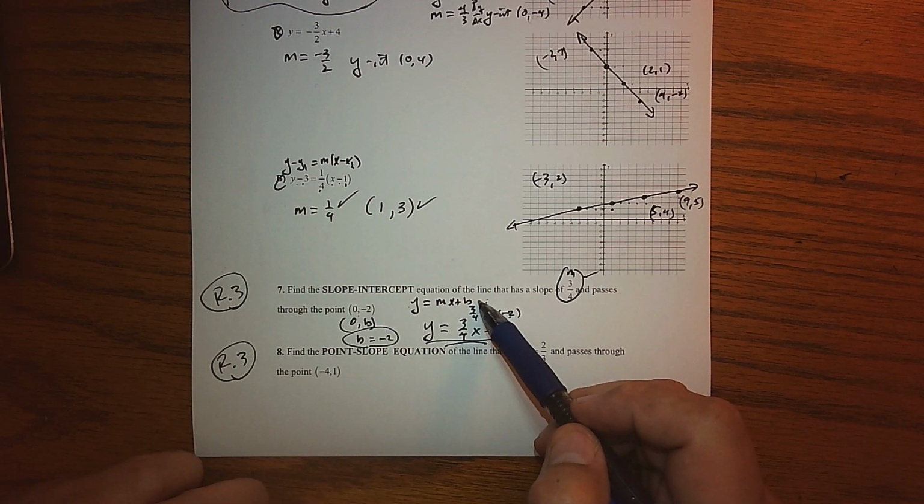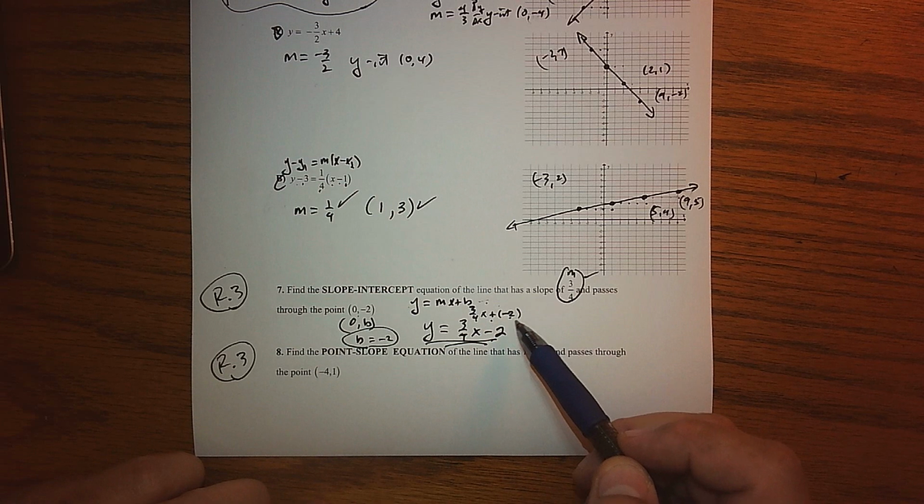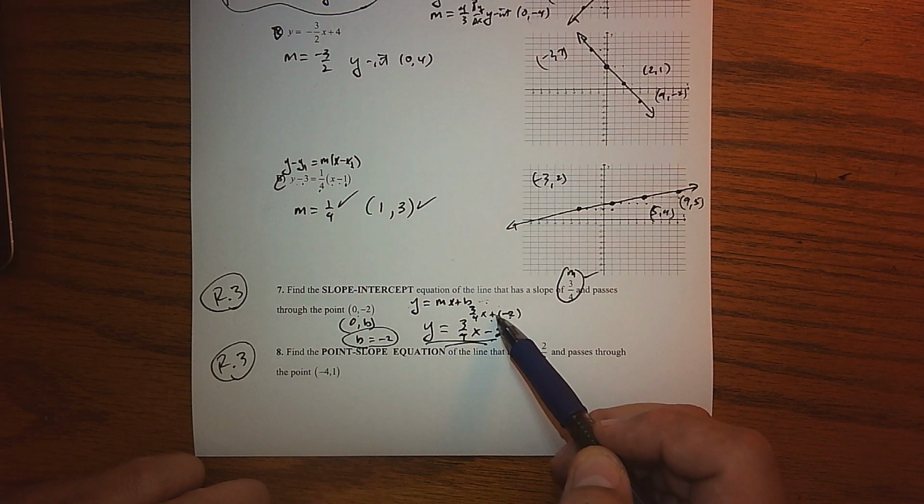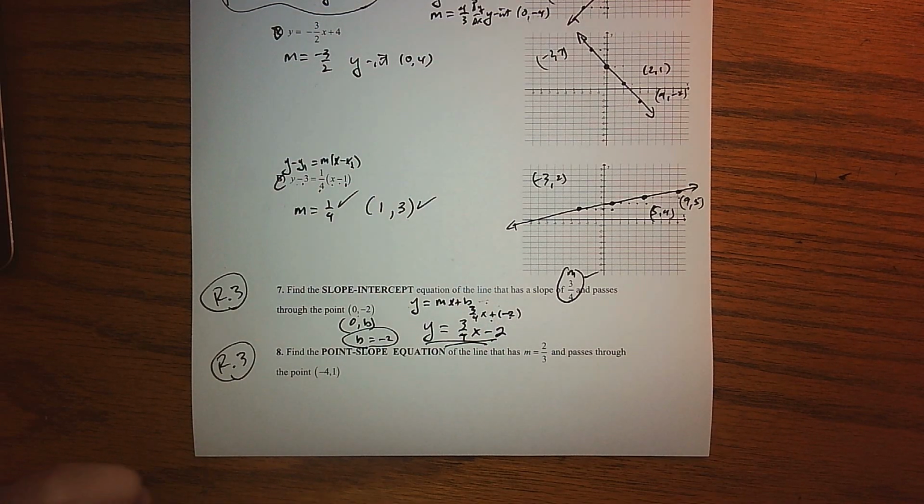So there I am putting it literally into the formula, and then here I am reinterpreting what it means to add a negative. You're basically subtracting. So that's it for number 7. There's a nice useful form. I had the information that I needed, plug it in, and I'm finished.